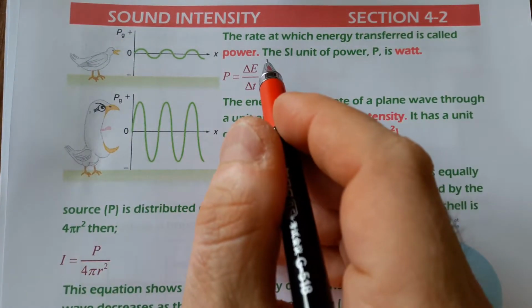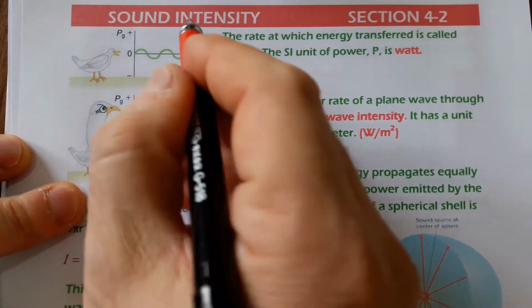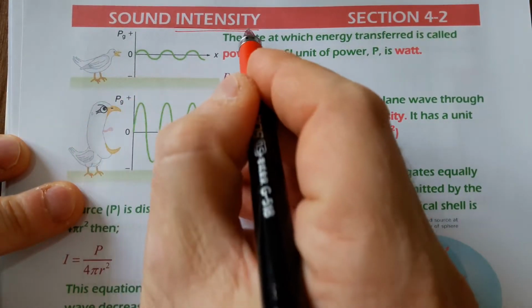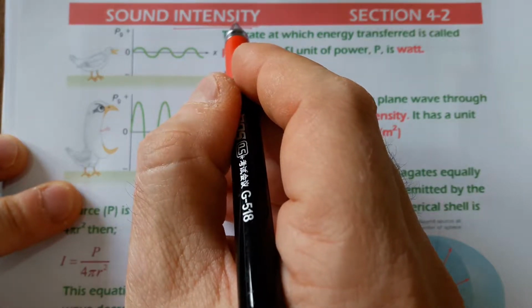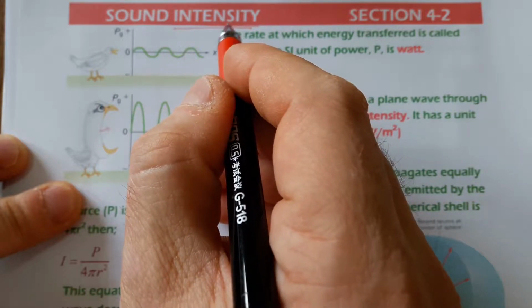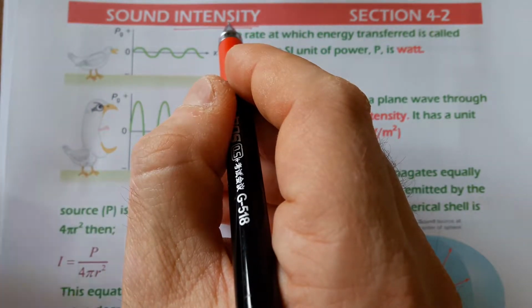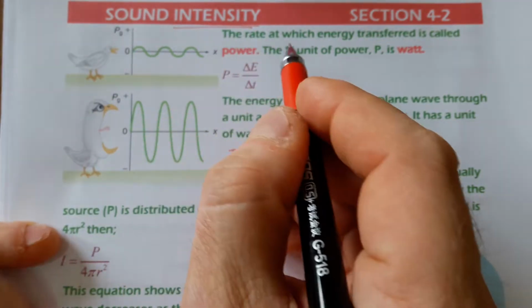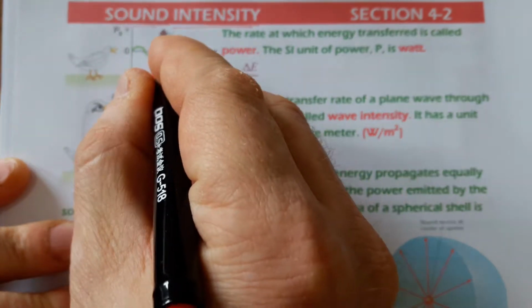Chapter 4, Section 2 is about sound intensity. When it says intensity, it is very similar to density. If some quantities are very close to each other, intensity is high. If the quantities are farther from each other, intensity becomes low.